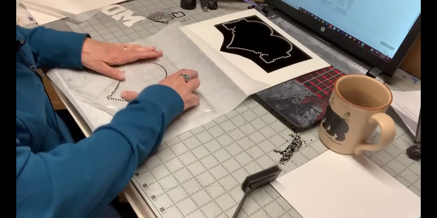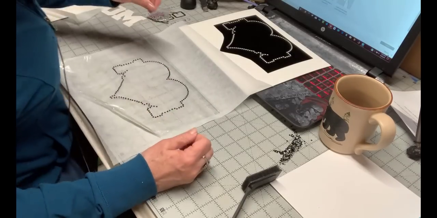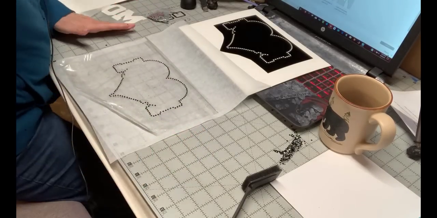I hear my Cricut machine over there. All right, so this is ready to go back over and put onto my shirt. So follow me over there.